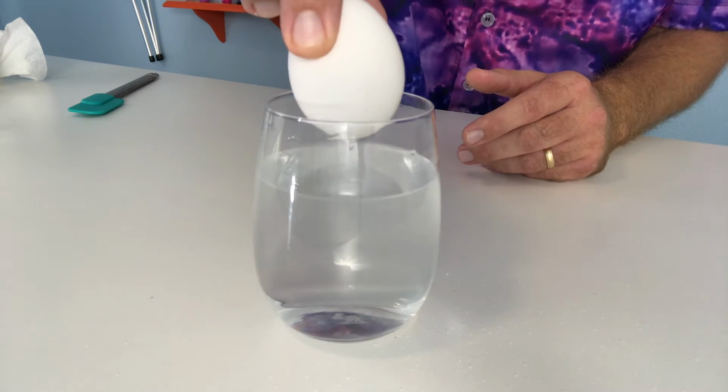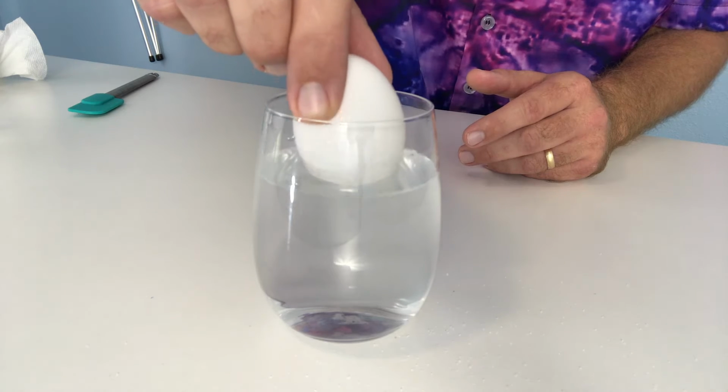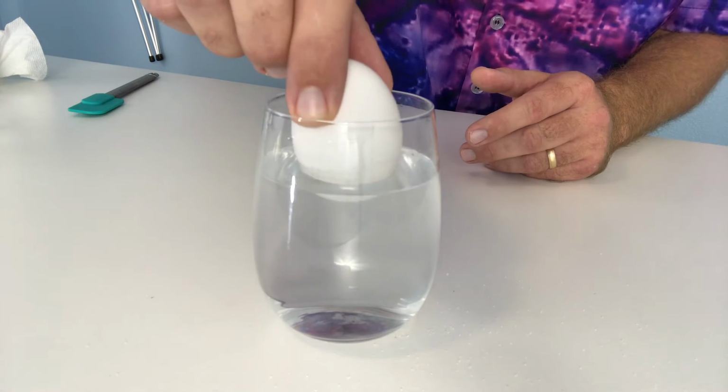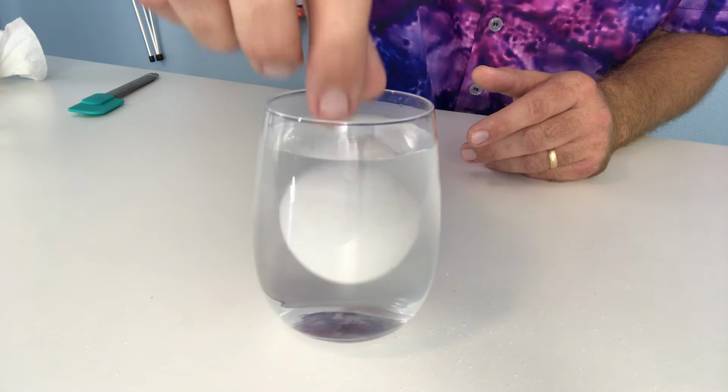Oh, it's cold. What? Oh, it's too cold. Don't put me in there. Oh, now the egg's complaining. Okay, here we go. 1, 2, 3.